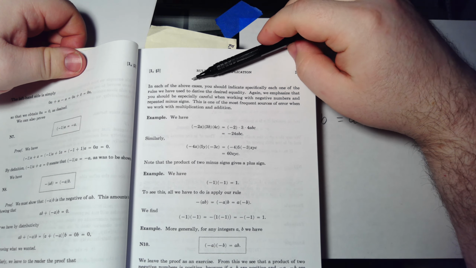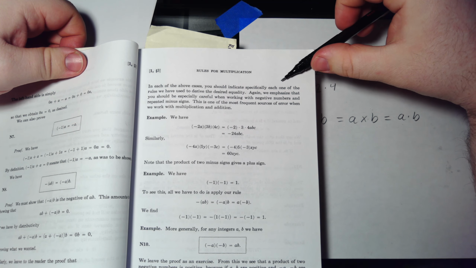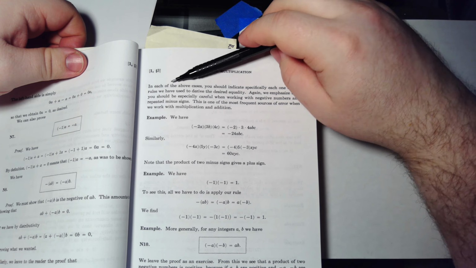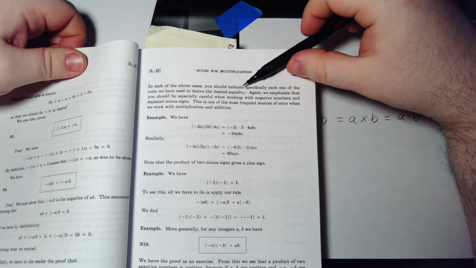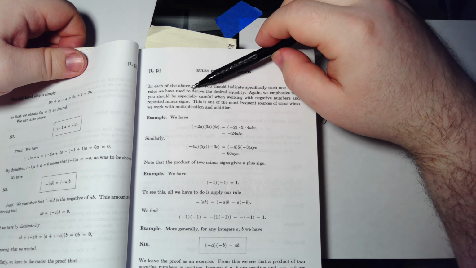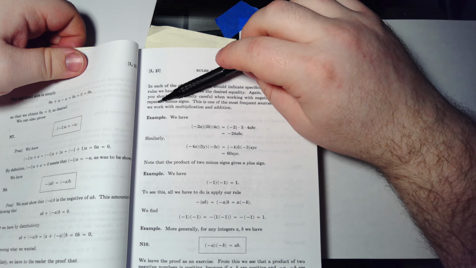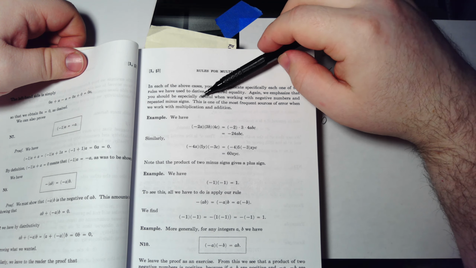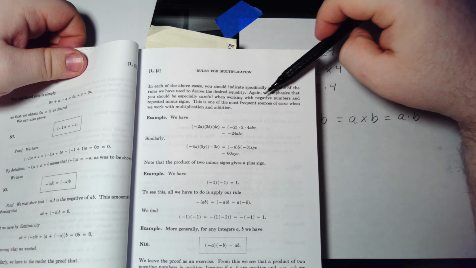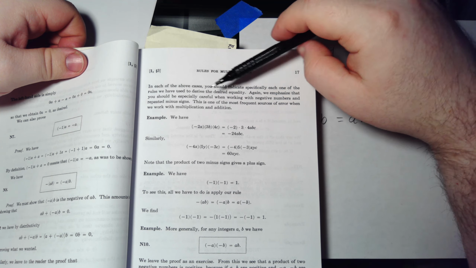In each of the above cases, you should indicate specifically each one of the rules we have used to derive the desired equality. Again, we emphasize that you should be especially careful when working with negative numbers and repeated minus signs. This is one of the most frequent sources of error when we work with multiplication and addition.